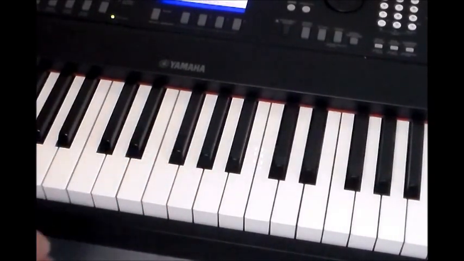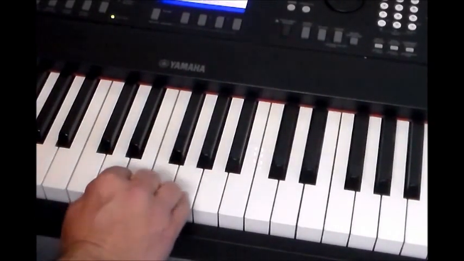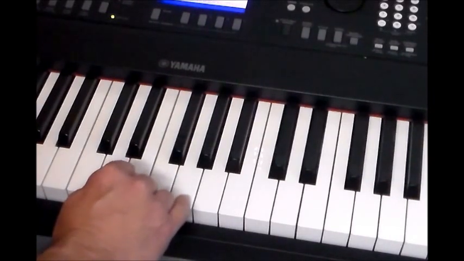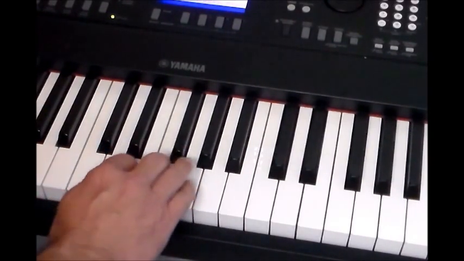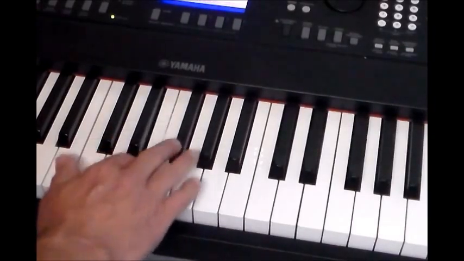And that's all there is to the melody of the refrain as far as "she loves you, yeah, yeah, yeah," because it's repeated twice. "She loves you, yeah, yeah, yeah. She loves you, yeah, yeah, yeah."